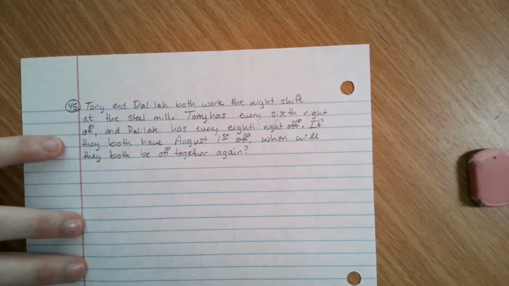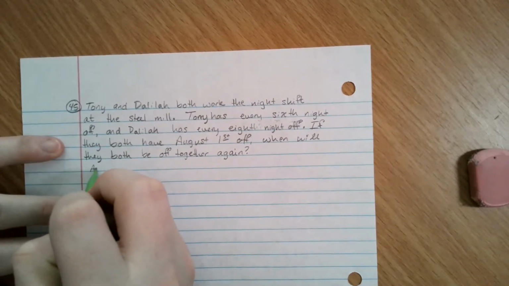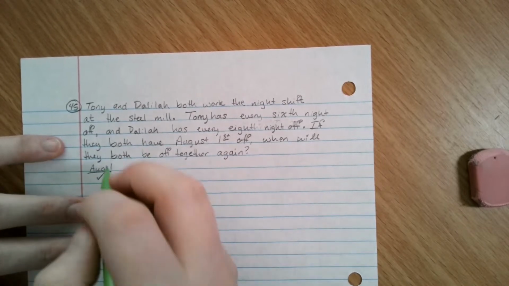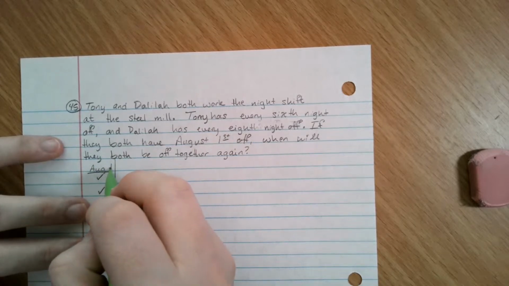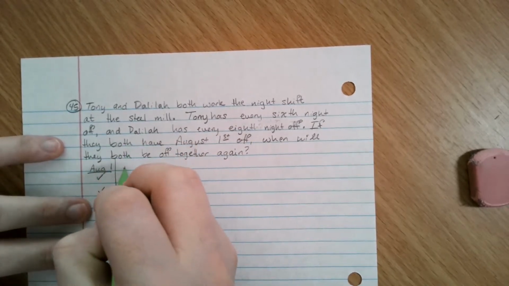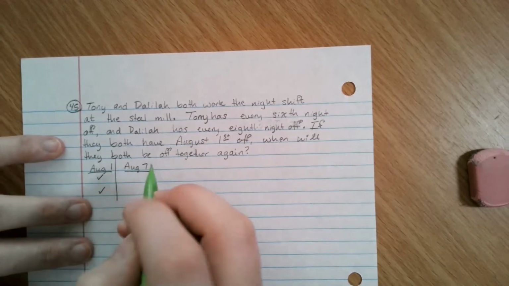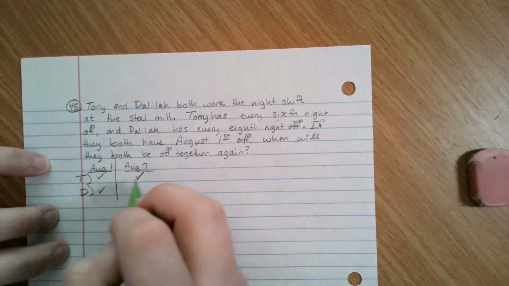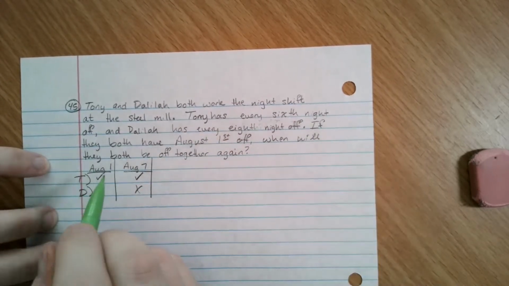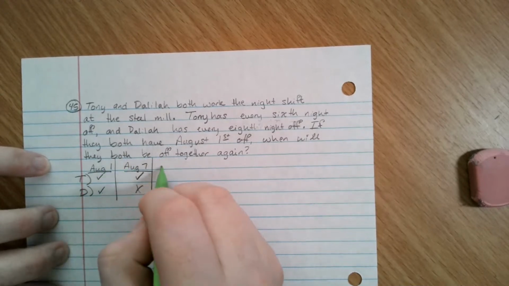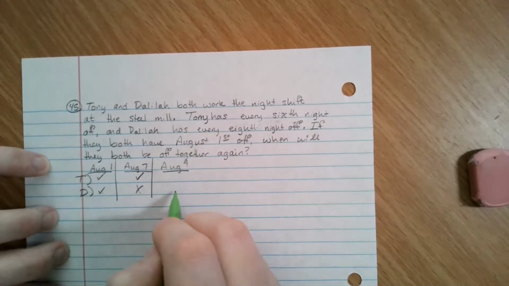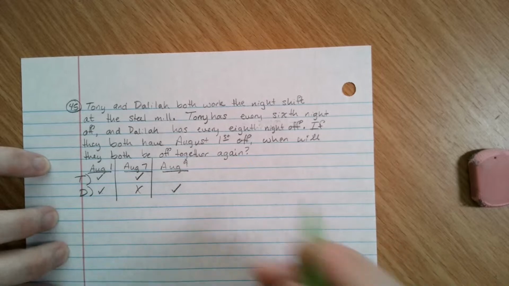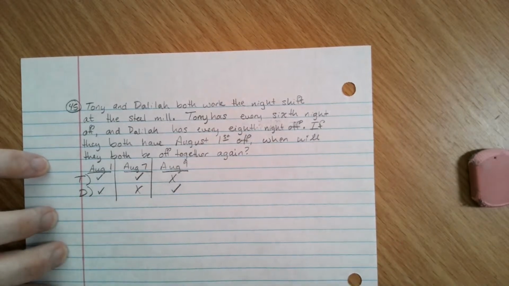So, we have August 1st. They are both off. So this is to say 6 days later. So, let's see, 1 plus 6 is August 7th. Tony has off, but Delilah does not. But 8 days later, which would be August 9th, Delilah has off. That's not an increment of 6 for Tony.